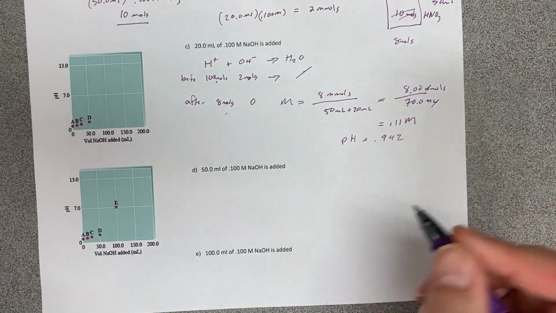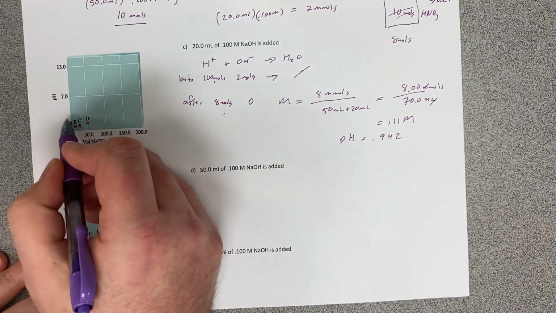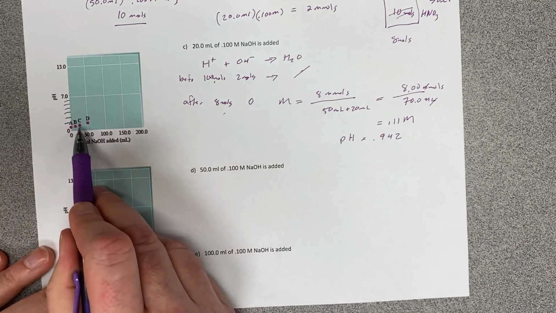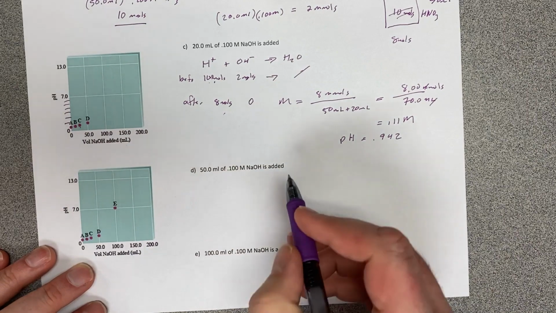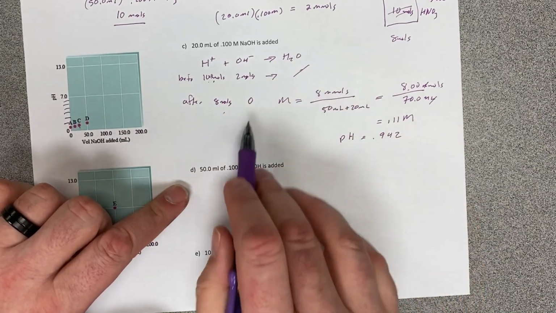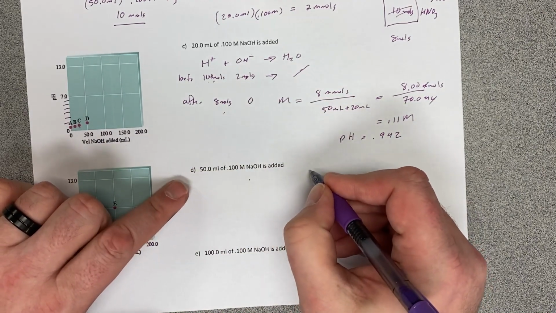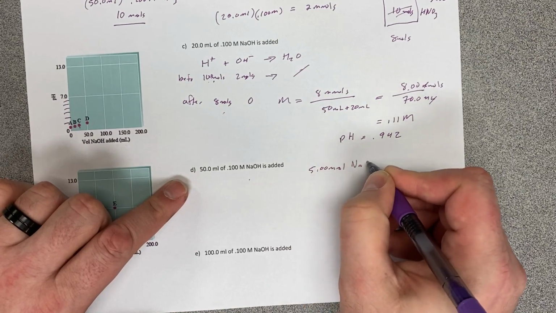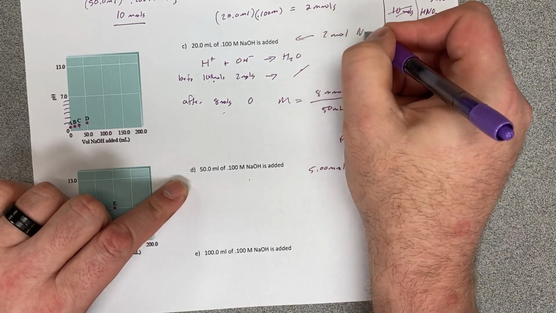And if I take the negative log of that, I'm going to end up with a pH of 0.942. Now, again, you can take a look here, and if you were to divide this up into numbers, this here is just below 1. I'm not going to repeat the exact same math here, but what we're going to do for this is exactly the same as this, except we're adding in 5.00 millimoles of NaOH versus the 2 millimoles of NaOH that we added up here.